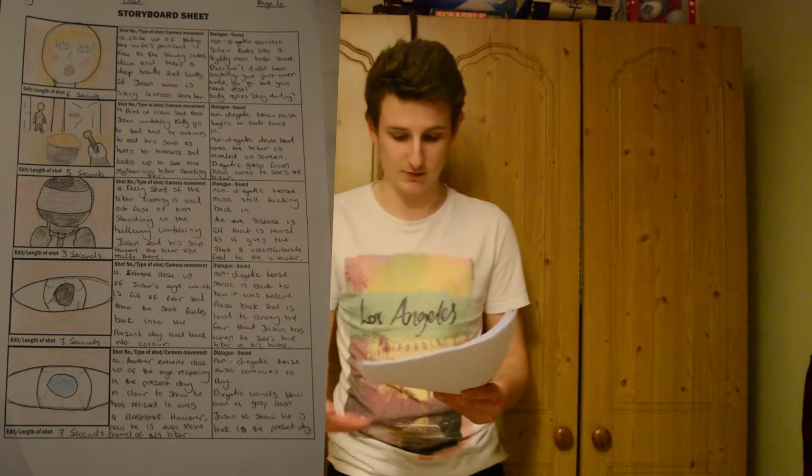to the viewer. There's then going to be an extreme close-up of Jason's eye, which is full of fear, and then the shot fades back into the present day. So there's going to be an extreme close-up of his eye, which is going to be in black and white. Obviously, non-diegetic tense music is back to how it was before the flashback, and is loud to convey the fear of Jason as he has seen the biker in his home.